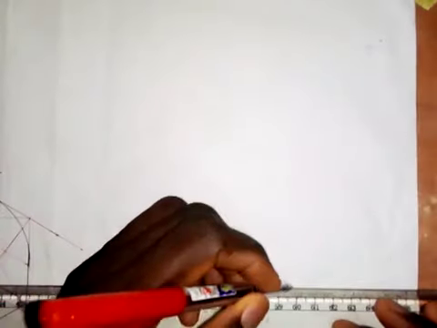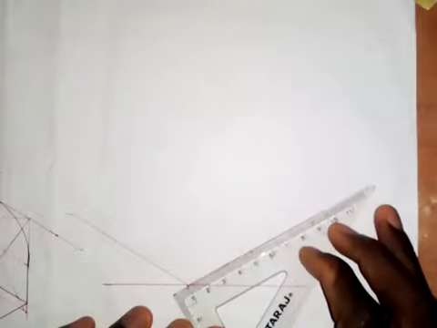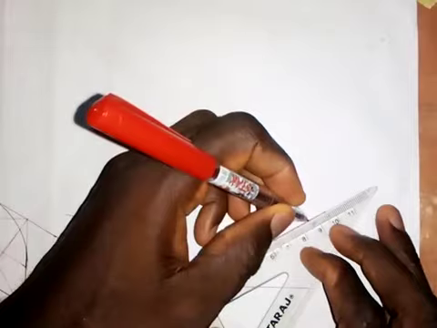So the first thing we need to do here is to draw a horizontal line. Okay, so having drawn this horizontal line, the next thing we are going to do is to draw a line in this direction like this, and we also draw a line in this direction with our 30-degree set square, as you know. Then I'm going to take a measurement of 75 millimeters in this direction from this point here, 75 millimeters.